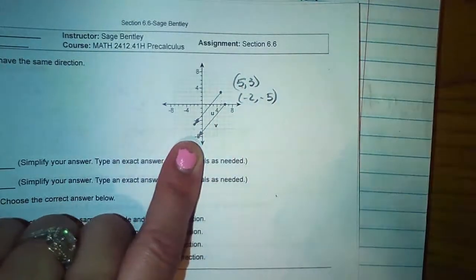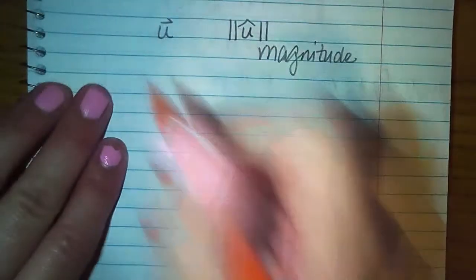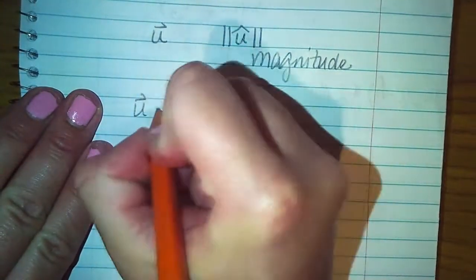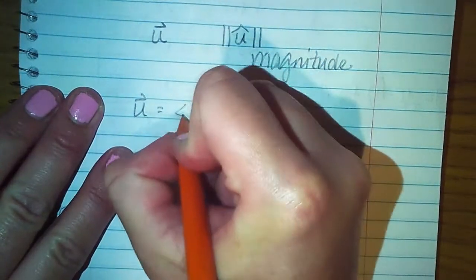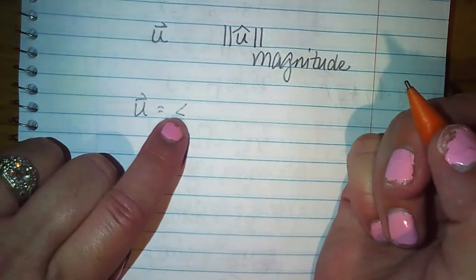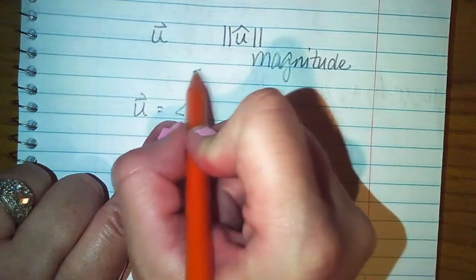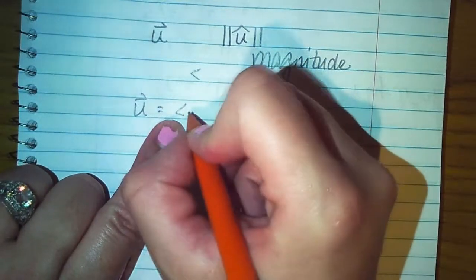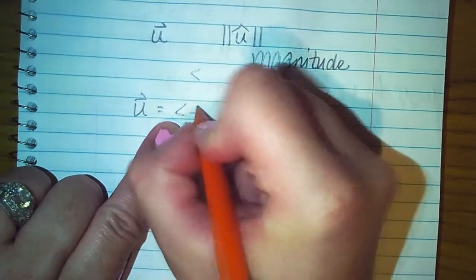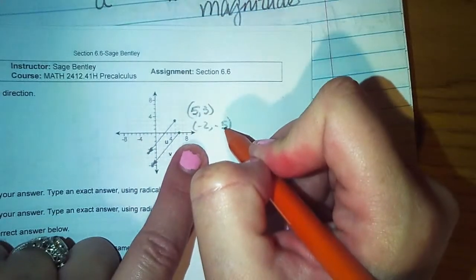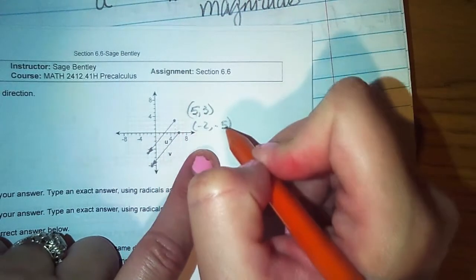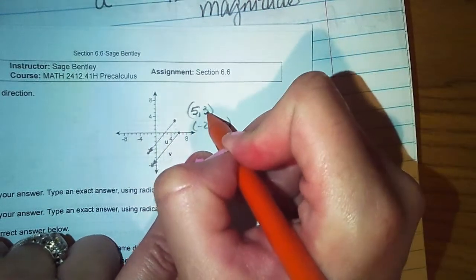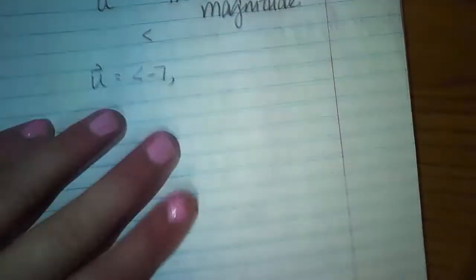So vector u is going to have this form, which is called component form. It's the little bracket that looks like that. So -2 minus 5 is -7. And then for the vertical component, you want to do -5 minus 3, which is -8.